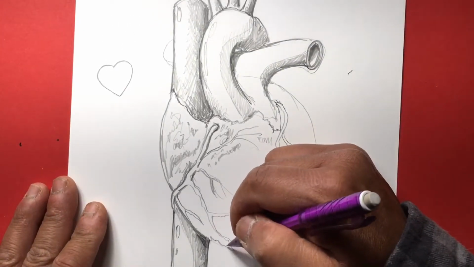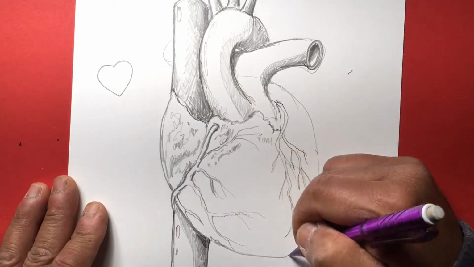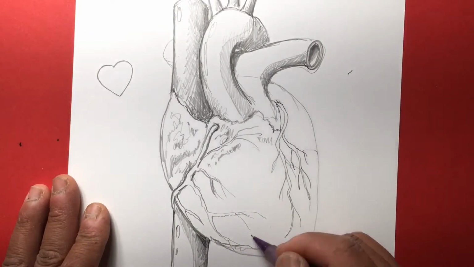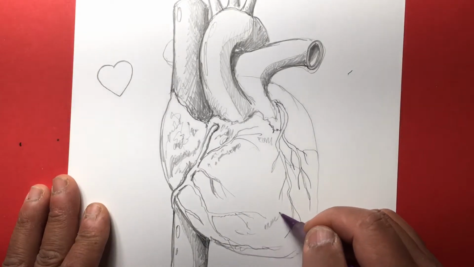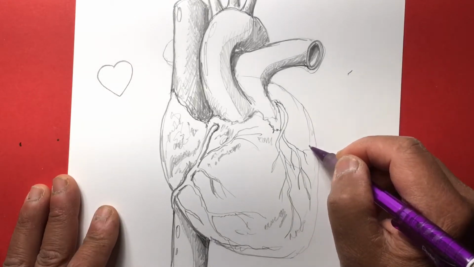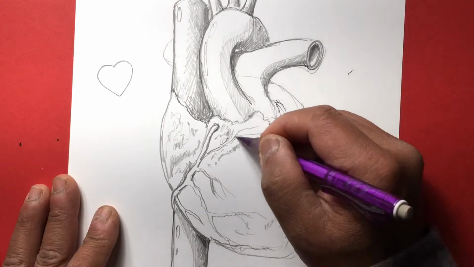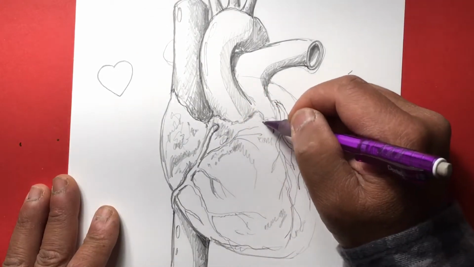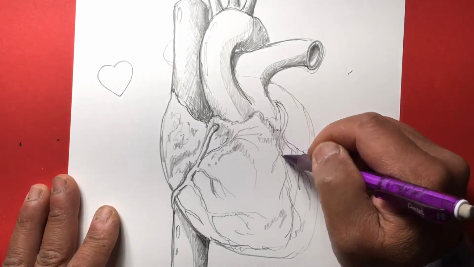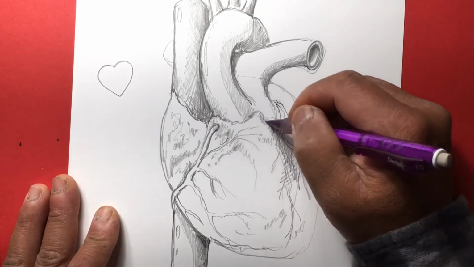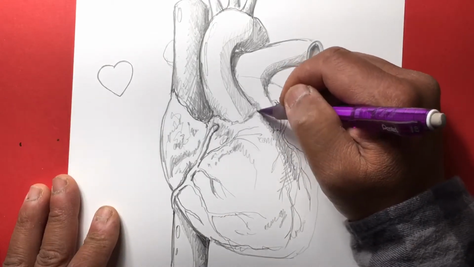All right, let's continue on here. Okay, so this whole thing's basically just covered in fat. But anyway, let's shade this a little bit. Kind of show a little shadow for where the arteries coming out, the aorta.